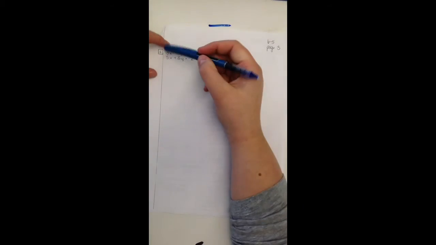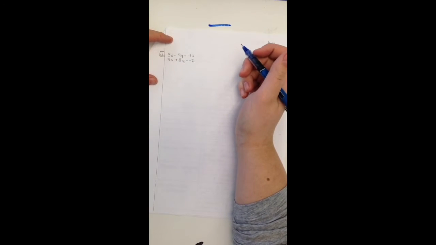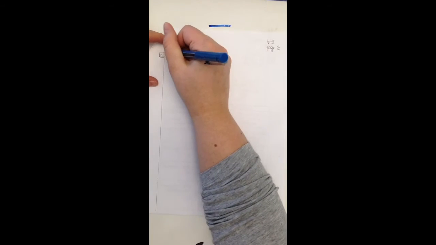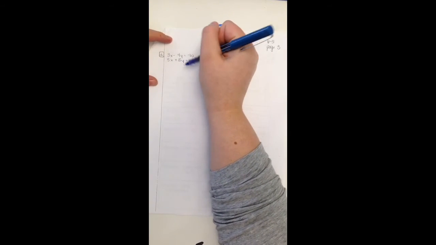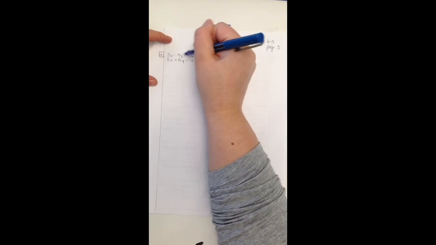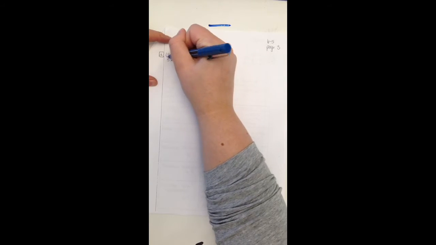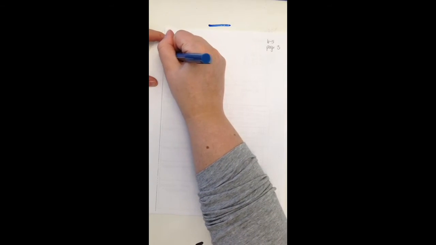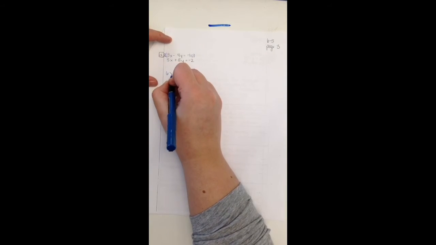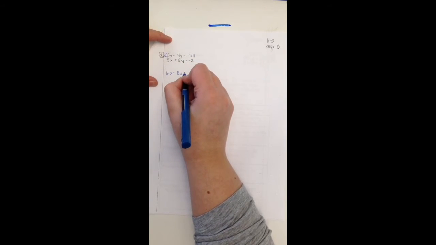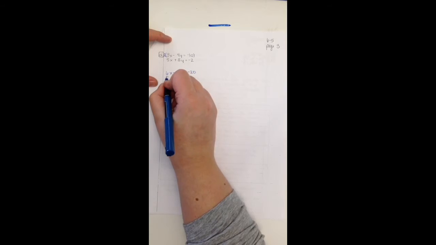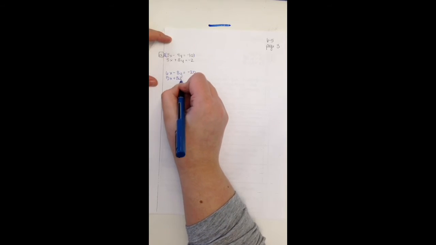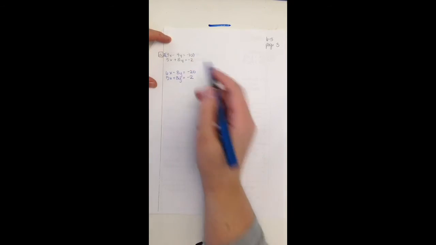Turn to the next page. Okay. None of these have a coefficient of 1 or -1, so substitution's out the window, but they don't match up. So I'm going to have to use elimination with multiplication. So I'm going to go with the top one. I'm going to make the 4 and the 8 match, which means I just have to multiply the top one by 2. So I get 6x minus 8y equals -20. 5x plus 8y equals -2. That one stayed the same.